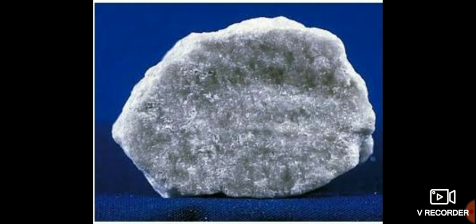Then density. Metals have a high density, except sodium and potassium, which are less dense than water.